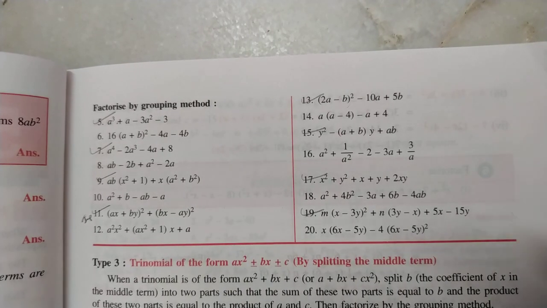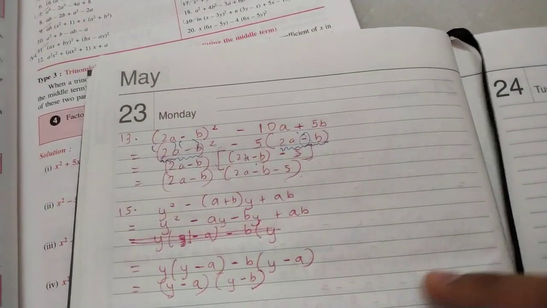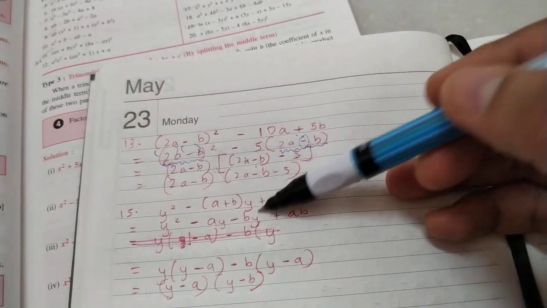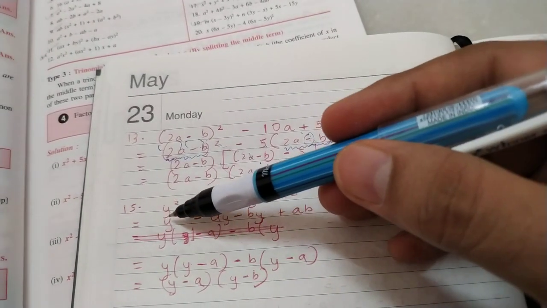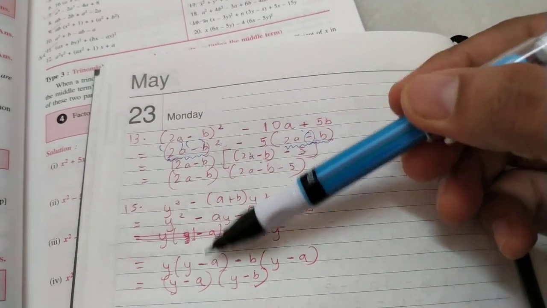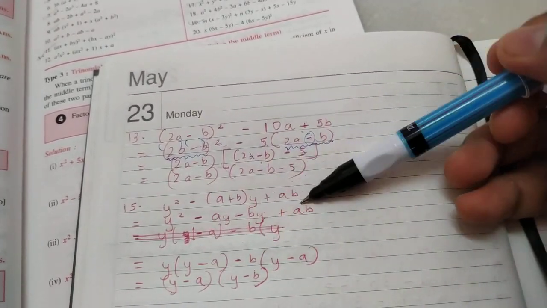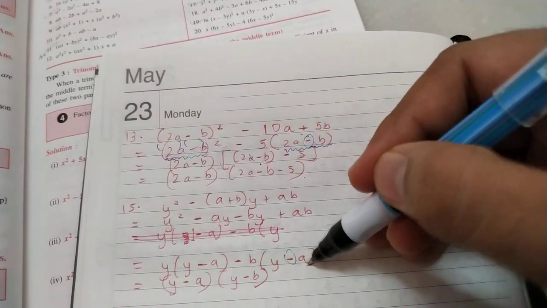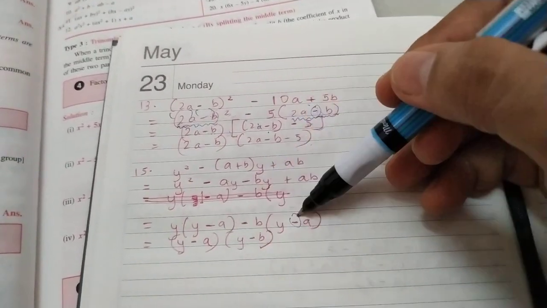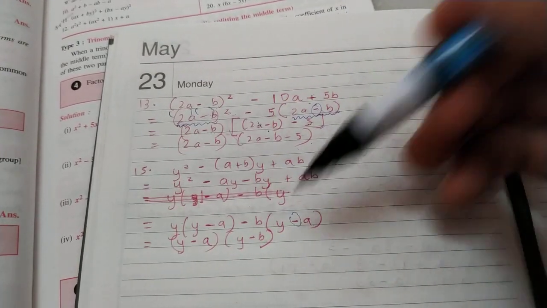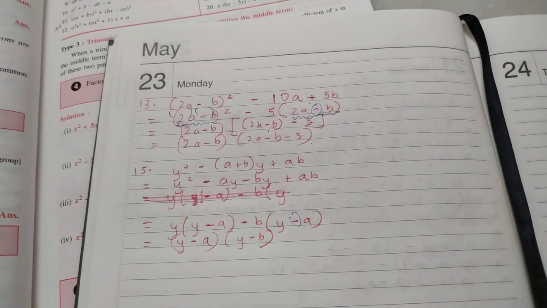Now in the 15th sum, we'll open the bracket first so that we get 4 terms. And now out of these 4 terms, let's group the first 2 terms and the third and the fourth terms separately. Out of the first 2 terms, take out y common. So what is left is the other y minus a. Here, take out minus b common. So what is left is y minus, so again the sign has changed, a. The brackets are same, so take them out common and what is left is y minus b in the other bracket. So that's factorization.